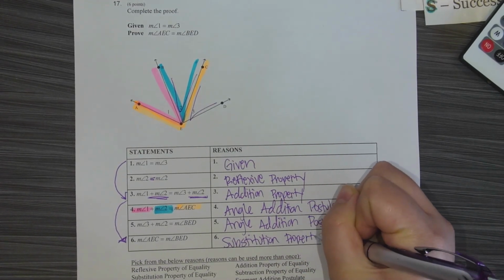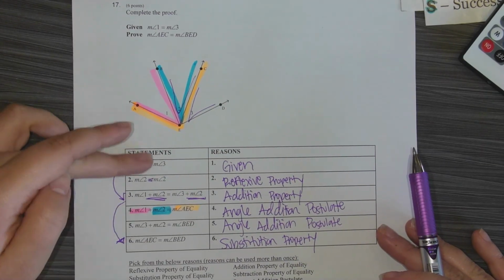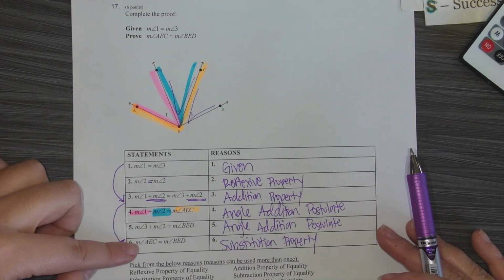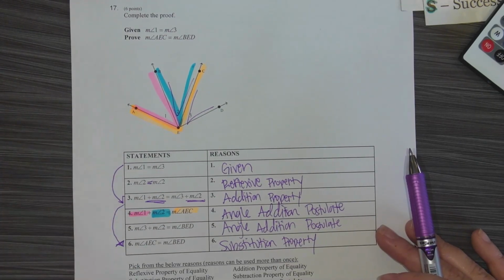Okay, these are a little bit trickier than the ones that we did in class because now we're looking throughout all the statements. It's not necessarily you looking at the statement above. You kind of have to glance at all of them and figure out what they are doing.